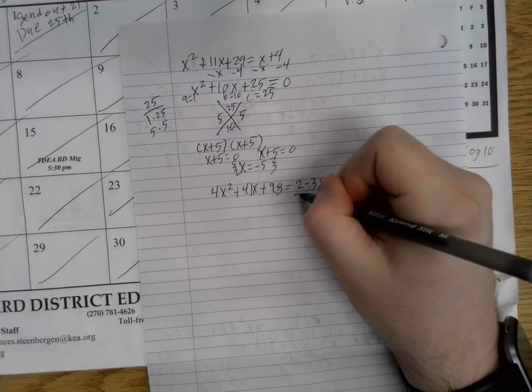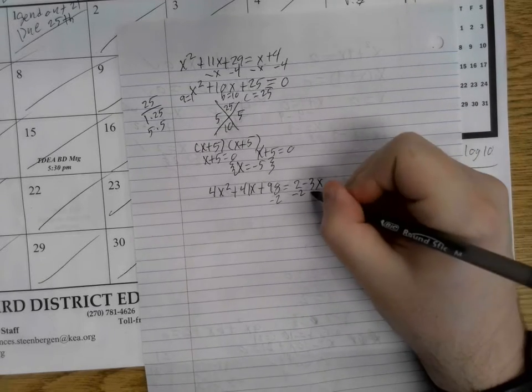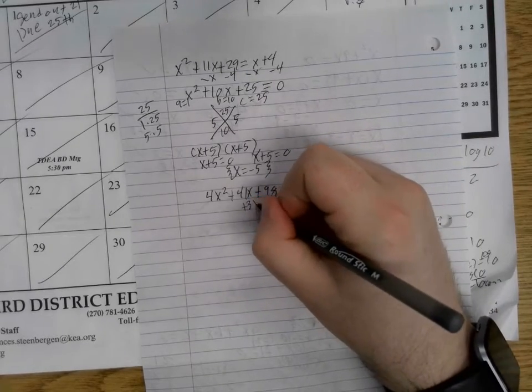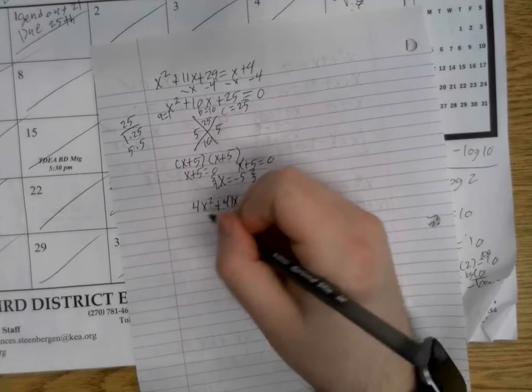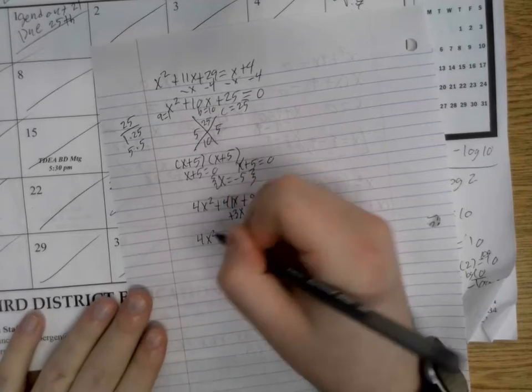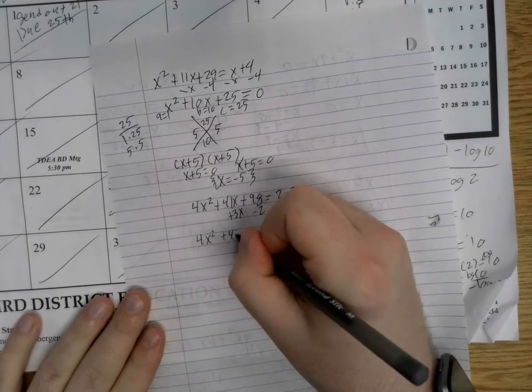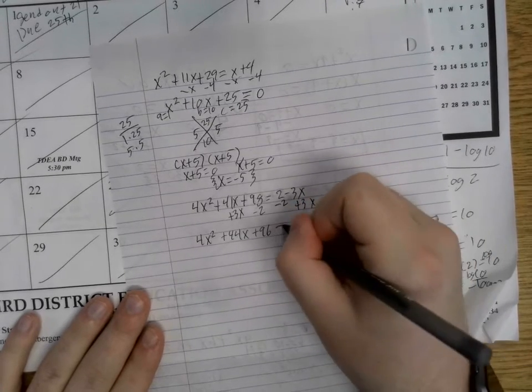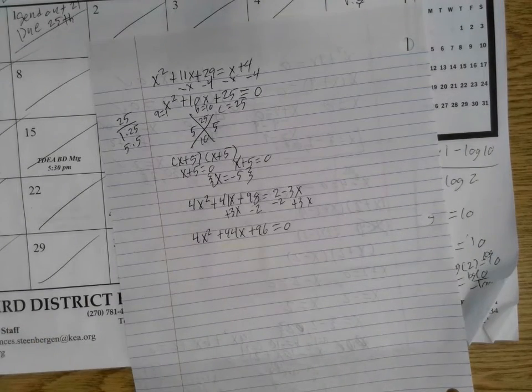Still, I want to move this stuff to the left. So I'm going to subtract 2 from 98. I'm going to add 3x to 41x. That's going to give me 4x squared plus 44x plus 96 equals 0. All right?